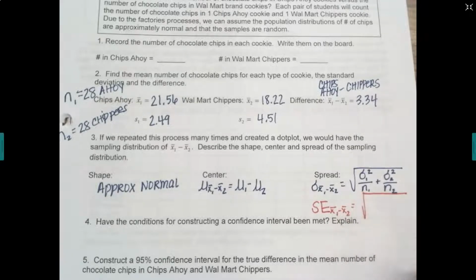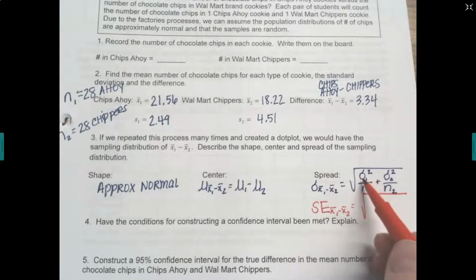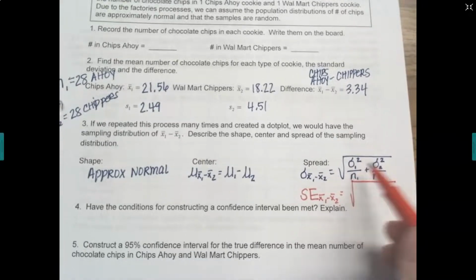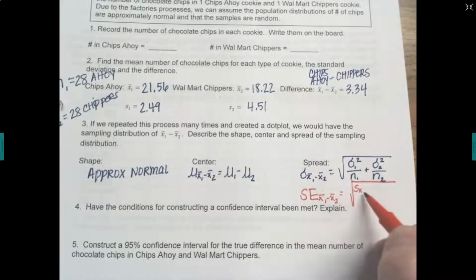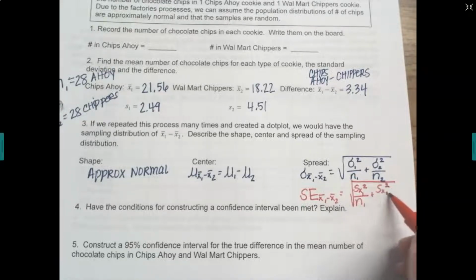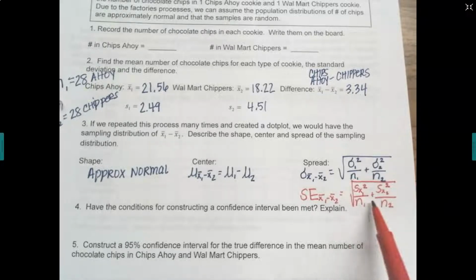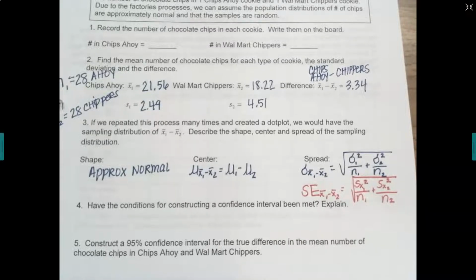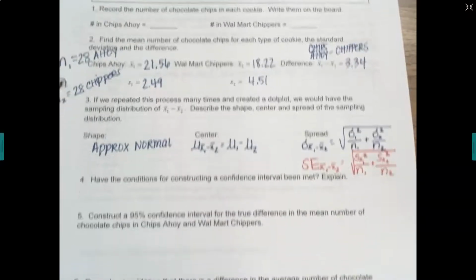Mathematically it works the same, but instead of using the population standard deviation, you use the sample standard deviation, square it, and divide by its sample size, plus the second sample standard deviation squared, divided by its sample size. Remember, we're always adding when we're finding the standard error or standard deviation, even though we were subtracting over here. All right, so we know where our numbers are going to come from.